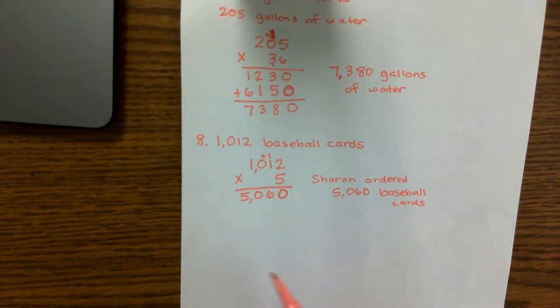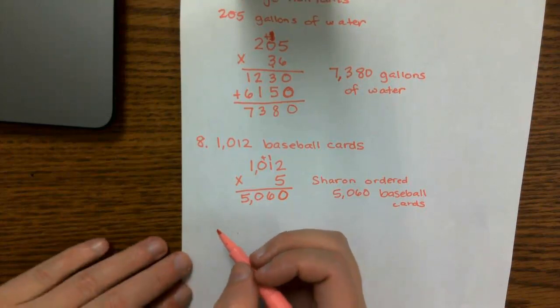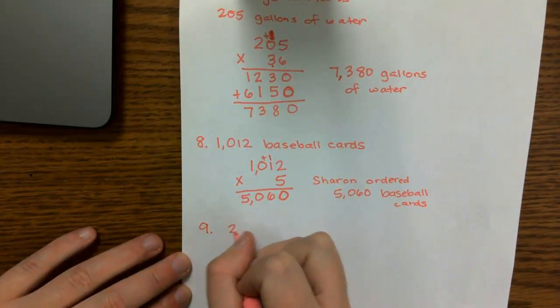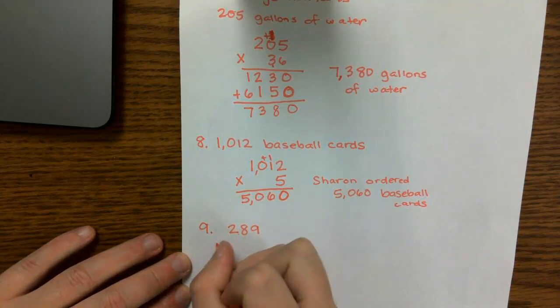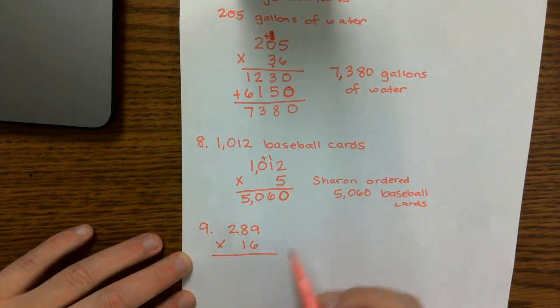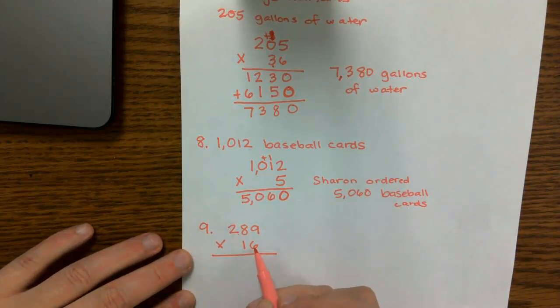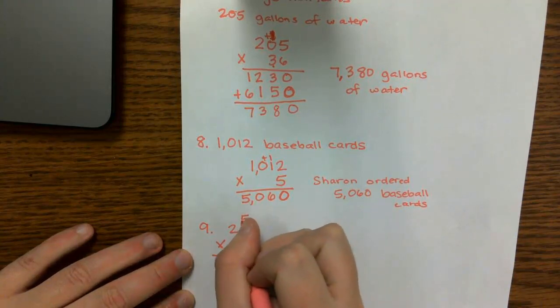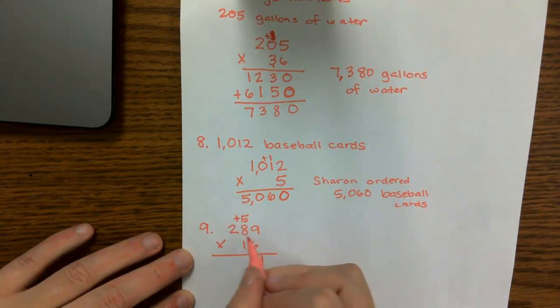Number 9 is just a simple multiplication problem. It says multiply 289 times 16. Okay, so I start with my ones. 6 times 9, that's 54. So I drop my 4. I regroup my 5 to be added. 6 times 8 is 48, plus 5.